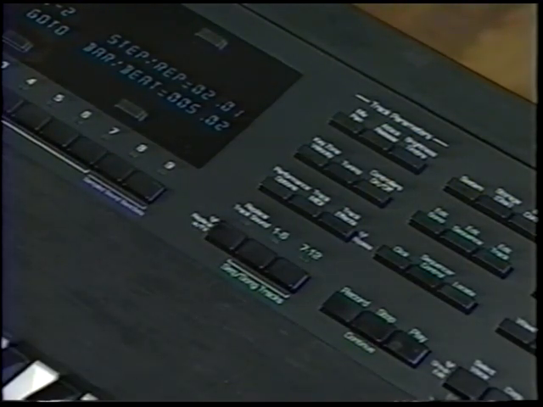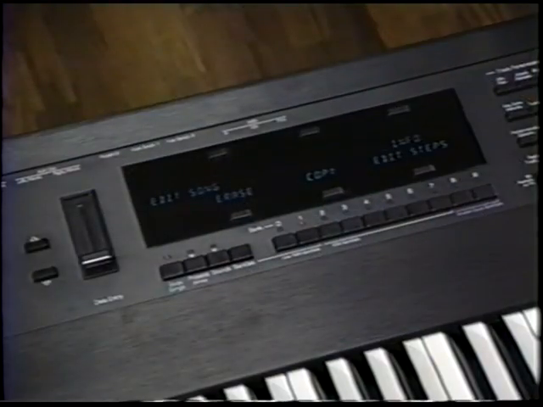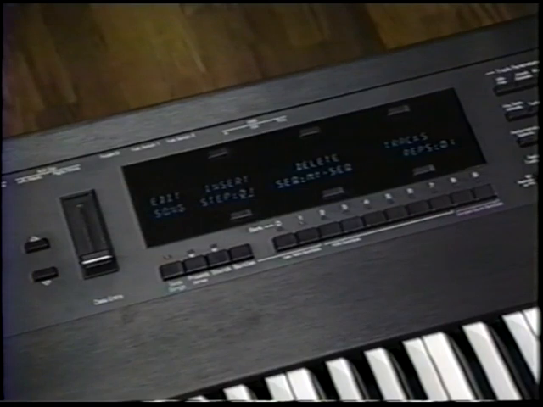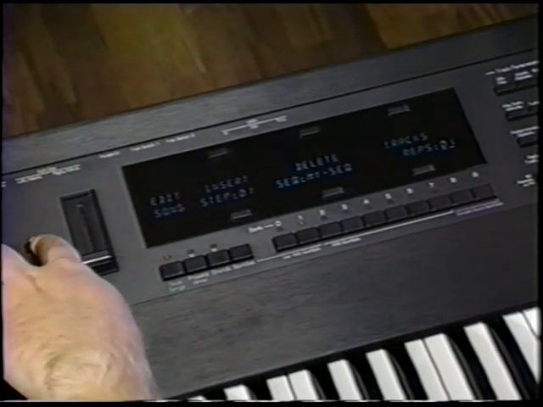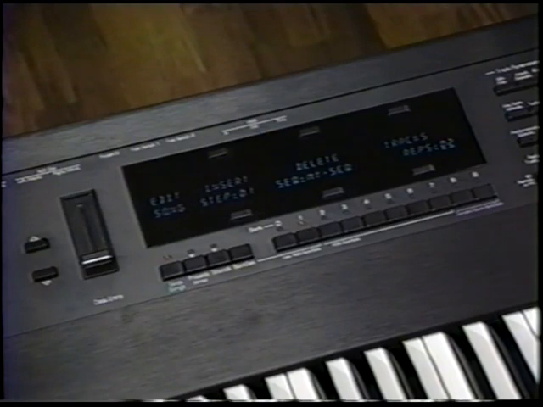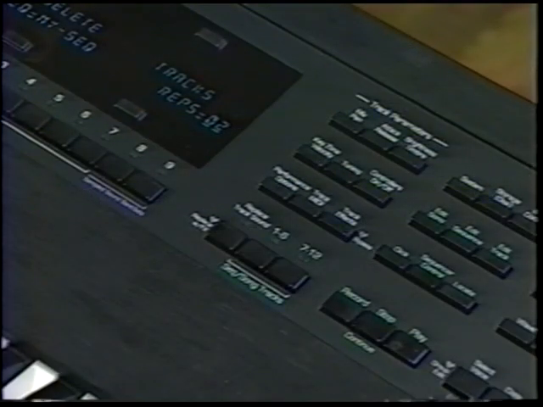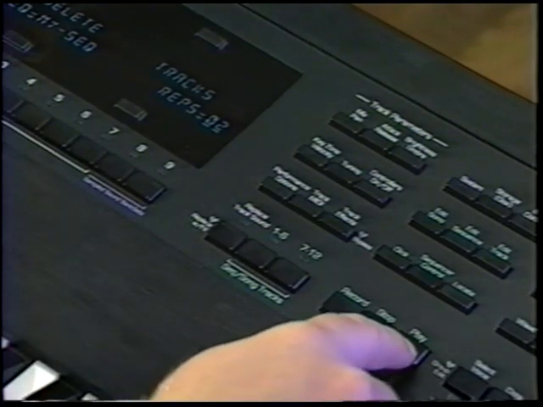Repeating a song step. Press the Edit Song button and select Edit Steps. Select Step equals 1. Select Repetition, Reps equals 1, and press the up arrow button once to change it to Reps 2. Song Step 1 will now play twice when the song is played back. You can verify this by pressing play and watching the display to see which sequences play and for how long.